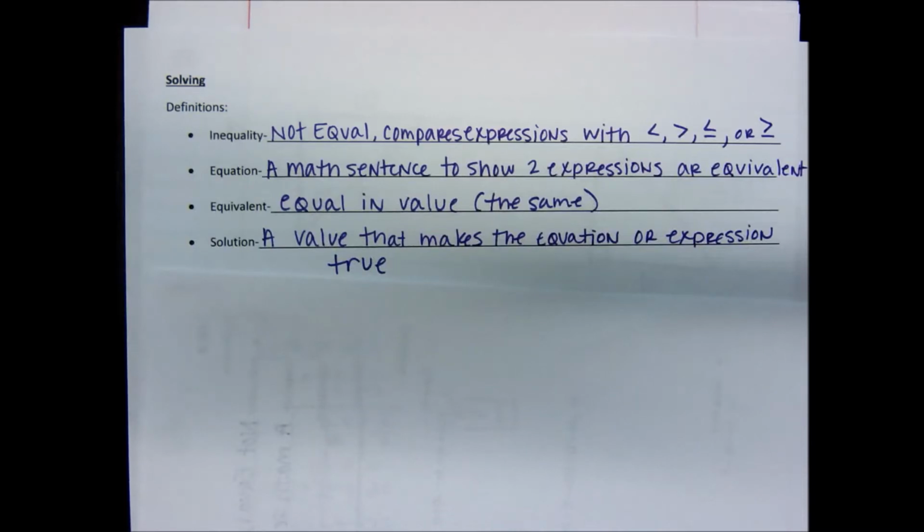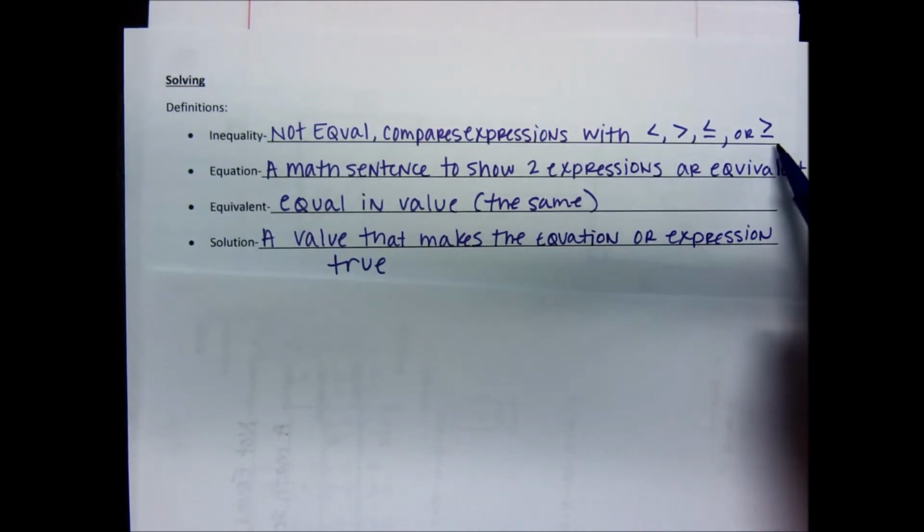So we're going to start off with the definitions. Go ahead and pause the video and write down these 4 definitions for inequality, equation, equivalent, and solution. So inequality means not equal. We're comparing expressions with a less than, greater than, less than or equal to, or greater than or equal to sign.